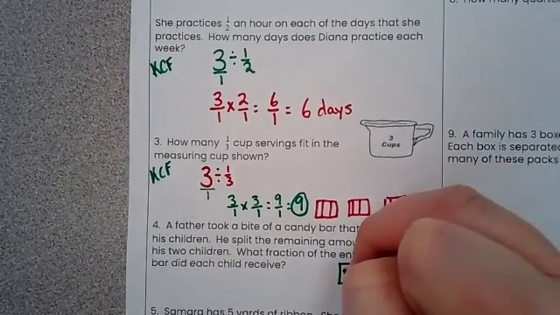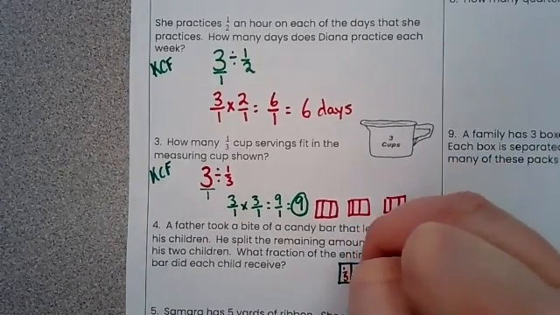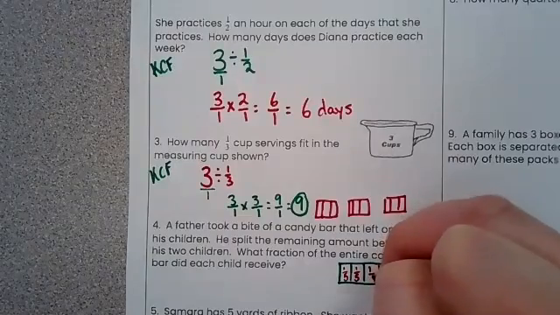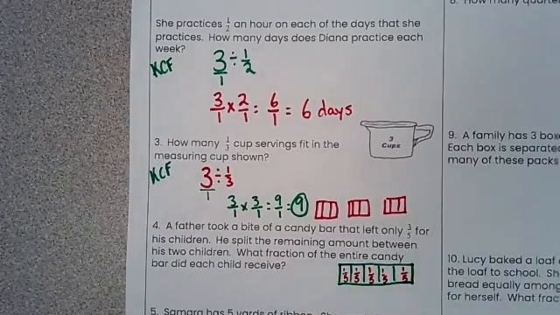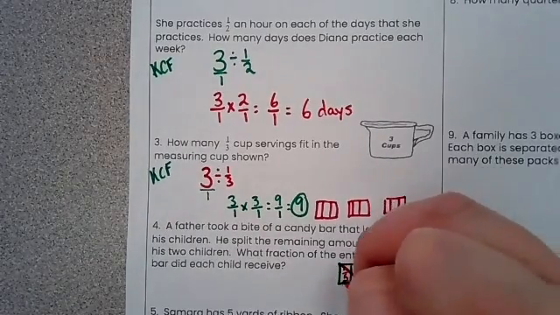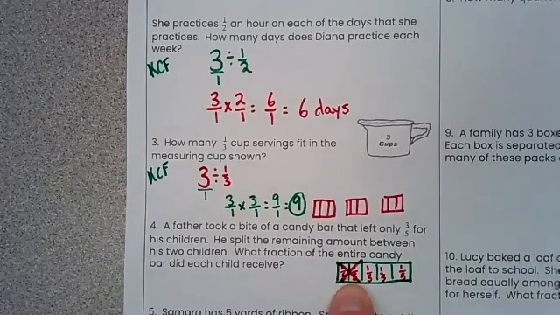So this is a fifth, this is a fifth, this is a fifth, 1/5, and 1/5. And Dad took a bite that left only 3/5 left. So he bit this part off, right? But you've still got this part left.